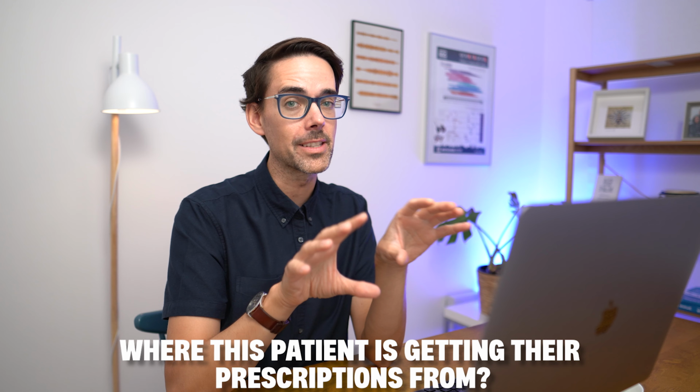Now, when we go through the treatment contract, it clearly says that you should be getting your prescriptions from only one prescriber and only going to one chemist. And so ScriptCheck WA will clearly say where this patient is getting their prescriptions from, who is prescribing that, and which chemist they are going to for them to dispense that medication for them.